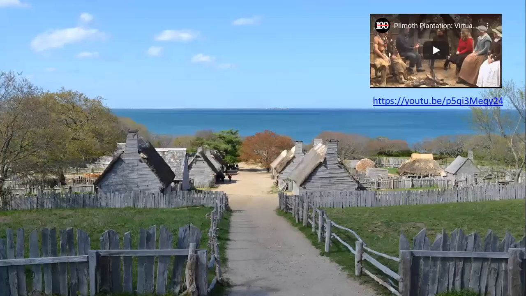Okay, so this is Plymouth Plantation, as you can see. You can still visit today, and it's a reconstruction. A lot of the houses are made to look the way they should have looked back then. I've never been to this place. I would love to go here. I wanted to add a video from YouTube if you have time.